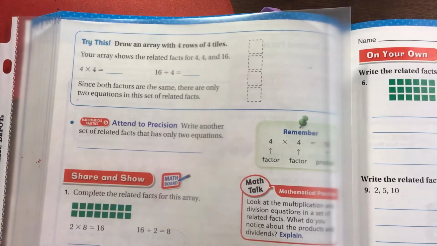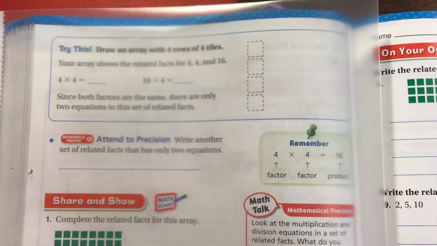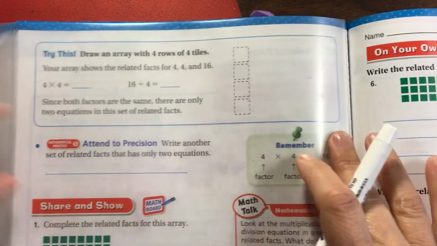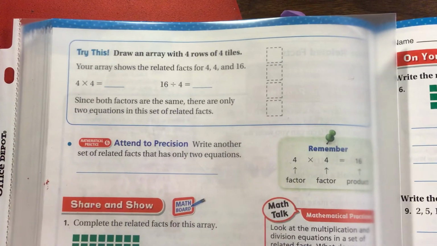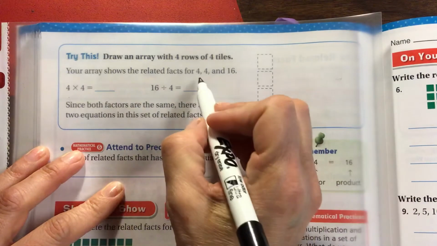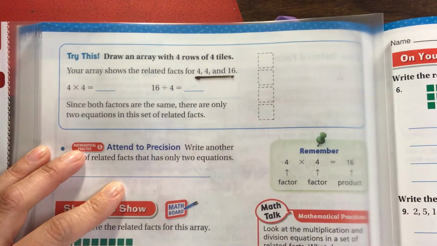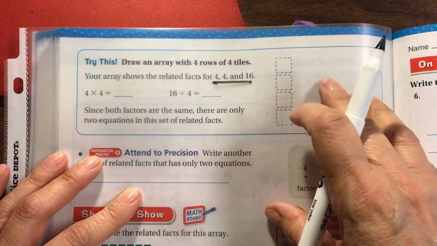Alrighty, let's try this together. They want me to draw an array, similar to what we've been doing, and I apologize about the glare on this paper. Your array shows the related facts for 4, 4, and 16. Same thing that we've been doing. So I know 4 times 4 is 16.